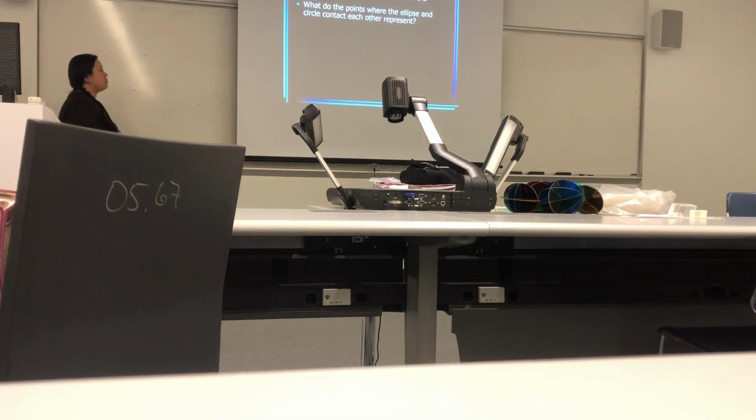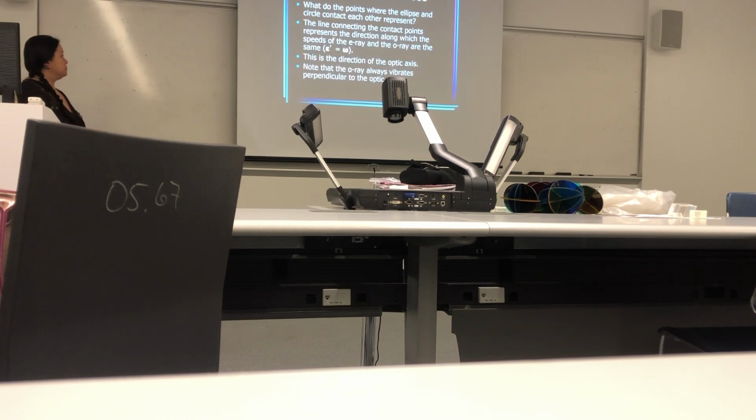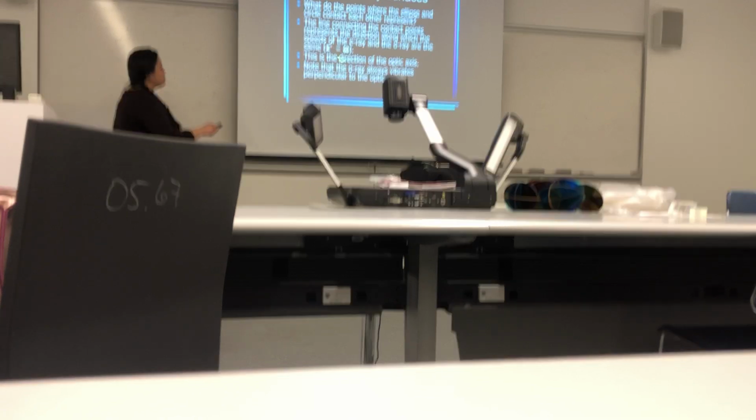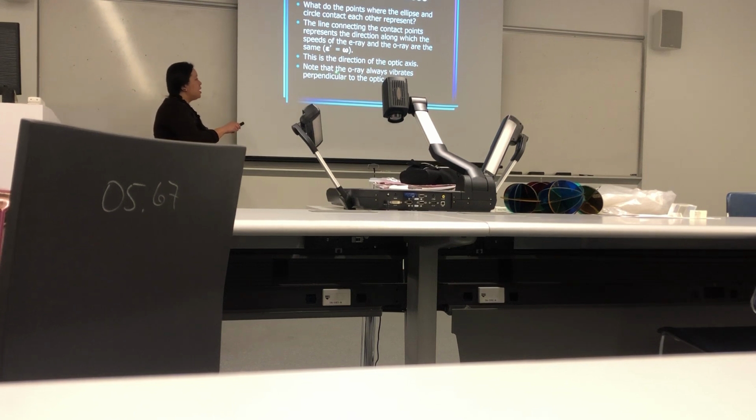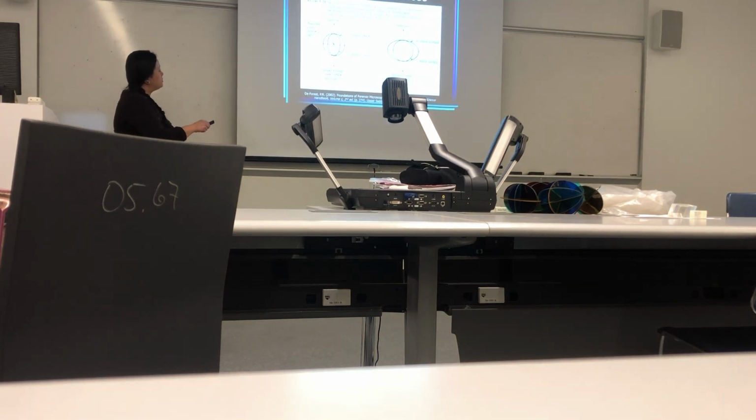Okay. I already did this. Like I said, these are the points at which epsilon prime and omega experience the same refractive index. Okay, that's where the ellipse and circle meet. Okay. E and O ray are the same. Epsilon prime is omega. So this is actually also the direction of the optic axis. Okay. Notice that the O ray always vibrates perpendicular to the optic axis. So over here, it shows you this double arrow. That's the optic axis of the crystal.